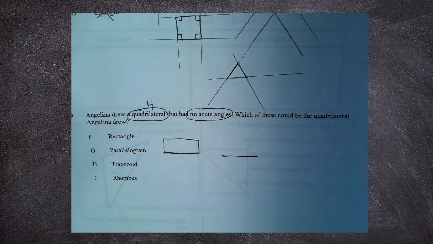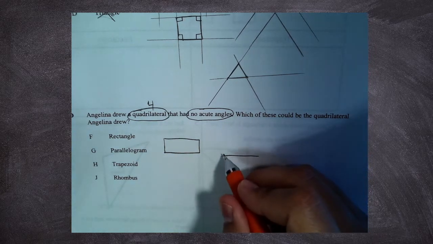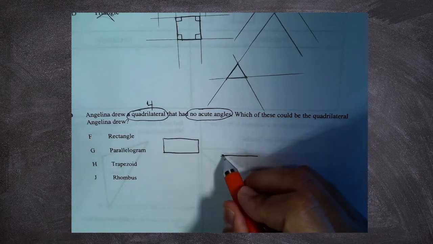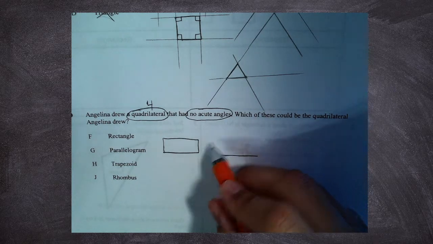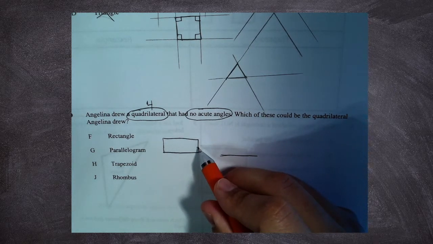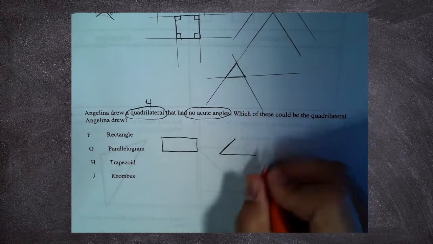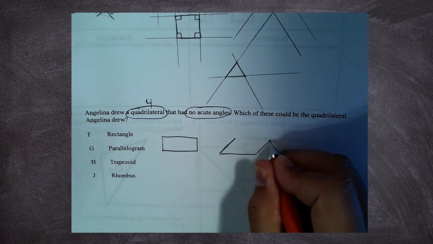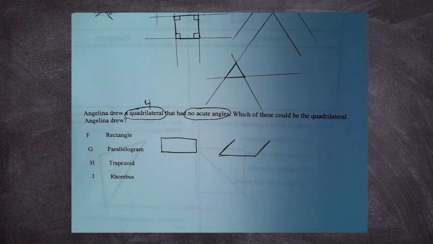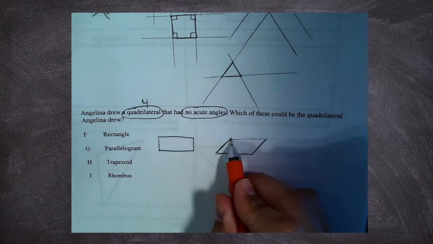To make it a parallelogram, I'm going to put two more lines, but instead of going up and down like I would for drawing a rectangle, I need two diagonal lines. One, two. Then all you have to do is draw the line on the top.